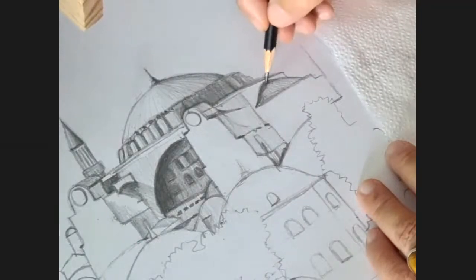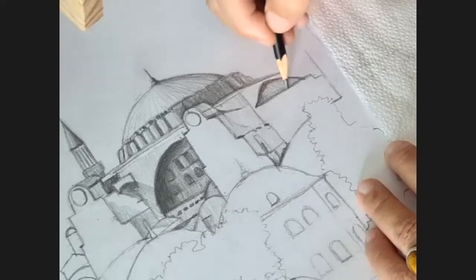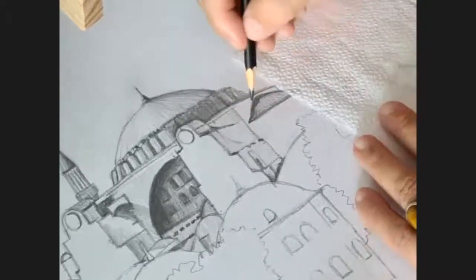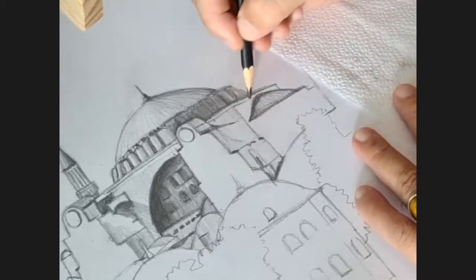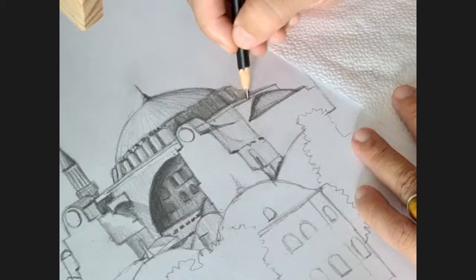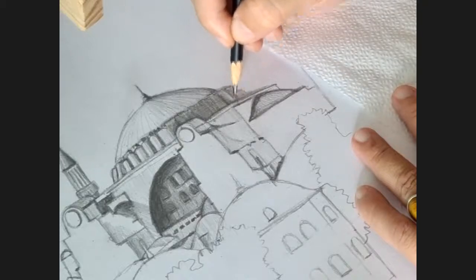Yeah. So we're going to deal a lot with using black and white this time. So some of the areas here we establish the darker and the white.